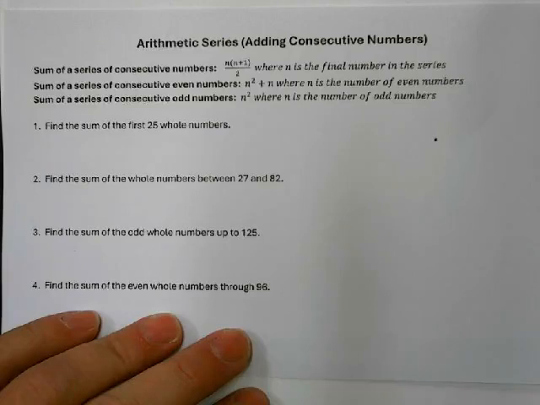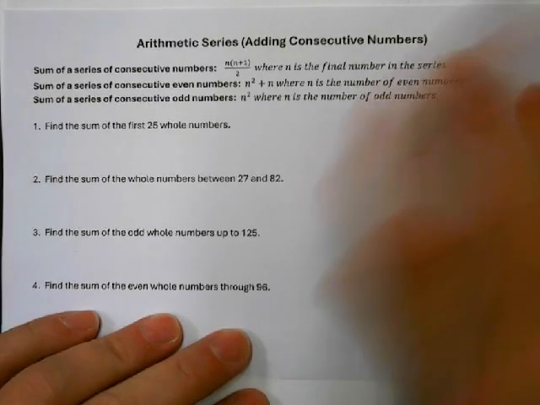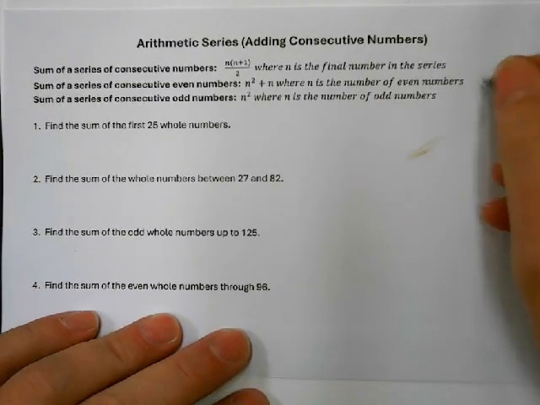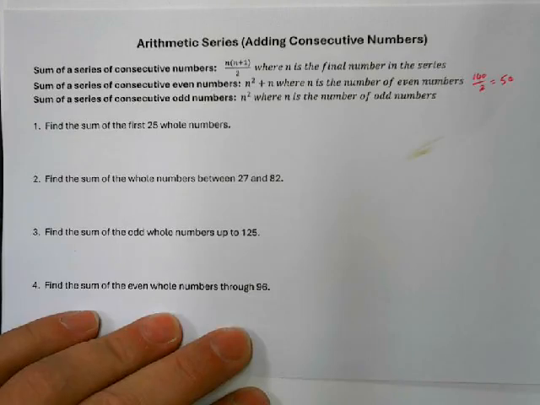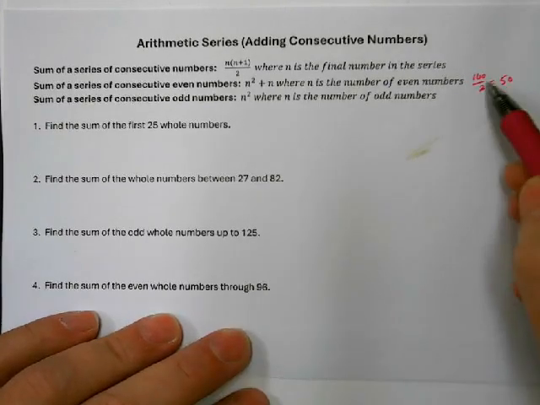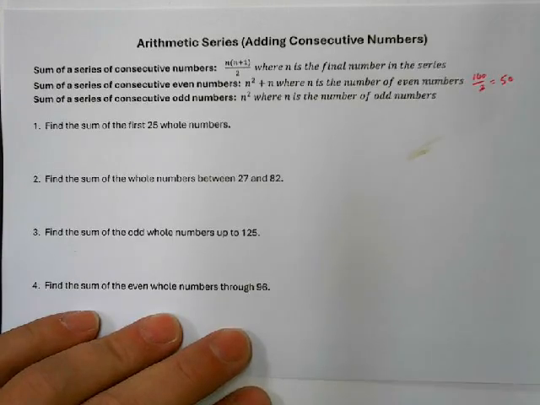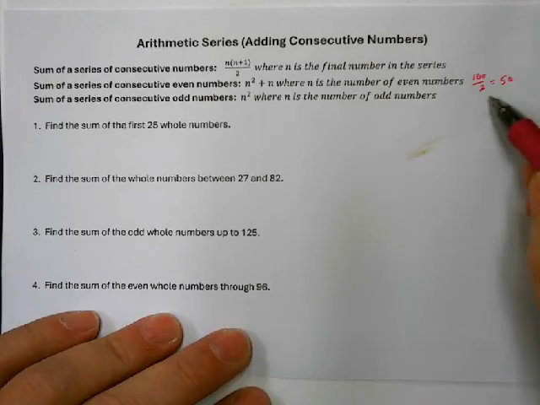So you'd have to say 100 divided by 2. There's 50 even numbers there. So if they said find the sum of the first 50 even numbers, then you're looking for the even numbers through 100. But if they're saying all the even numbers through 100, you'd have to divide by 2 to get 50 there.